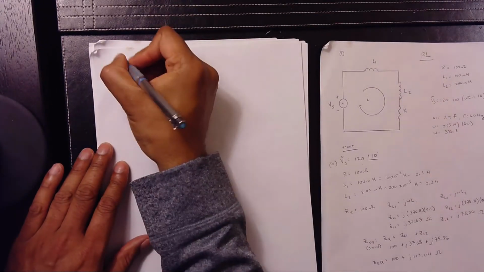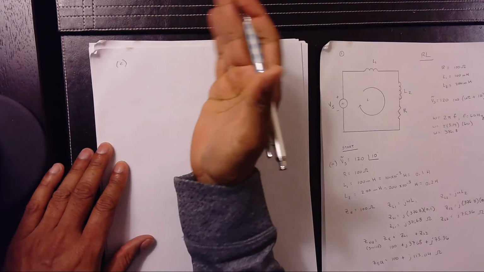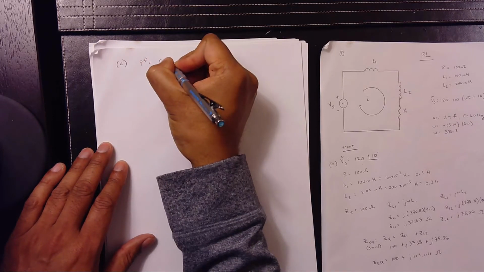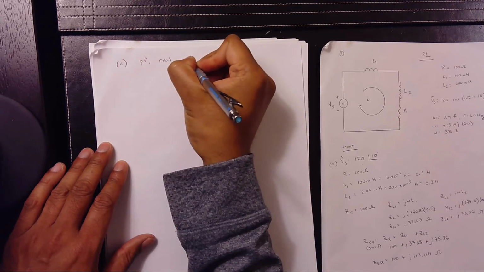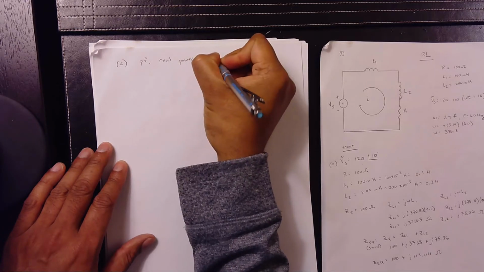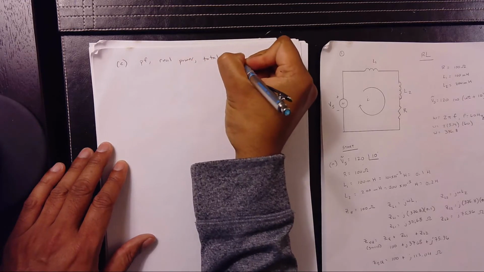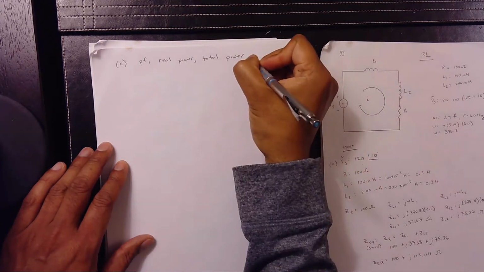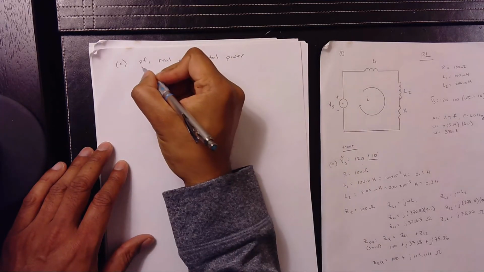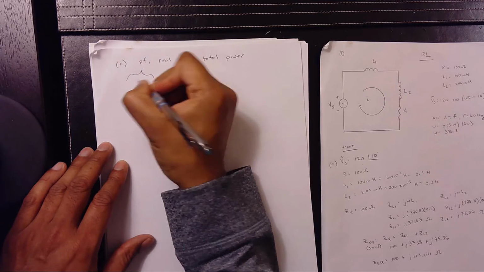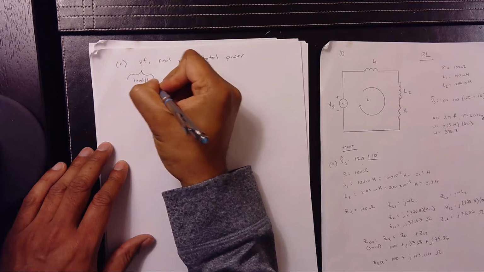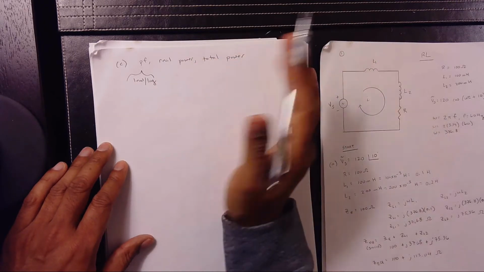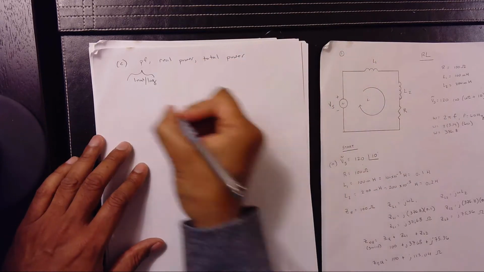So for part C, what we're going to look at are the following calculations: power factor, real power, and total power. This becomes very, very simple. We're also going to analyze lead and lag issues under power factor, and what that really means. So let's look at power factor.